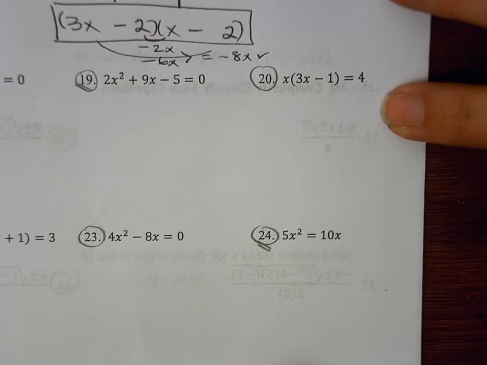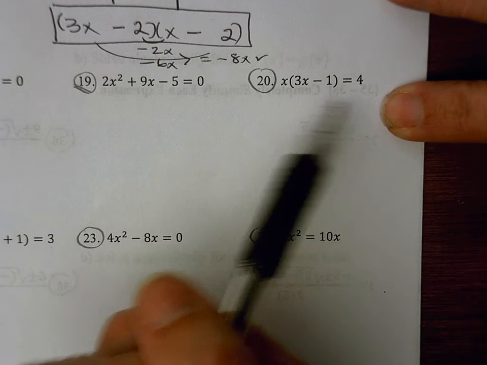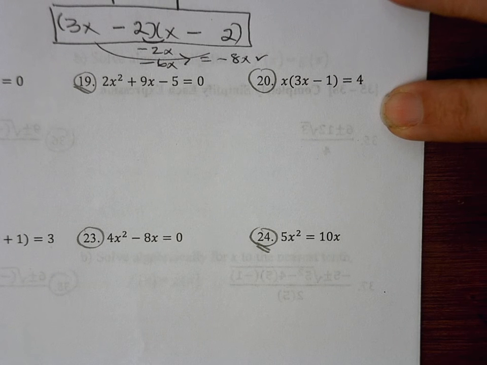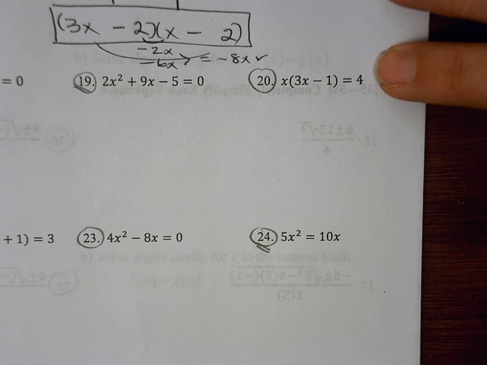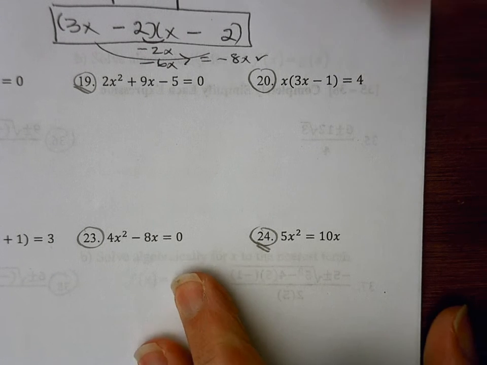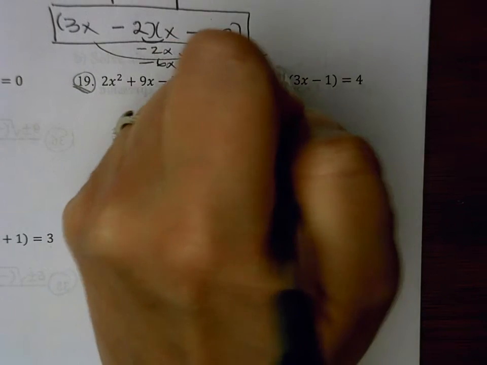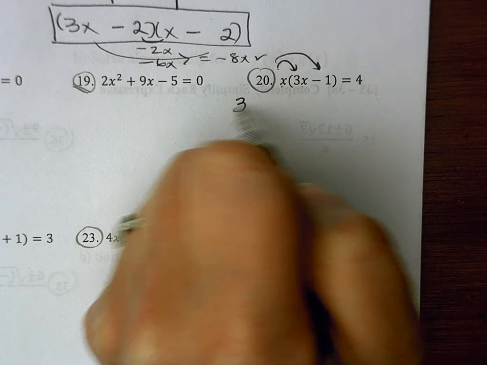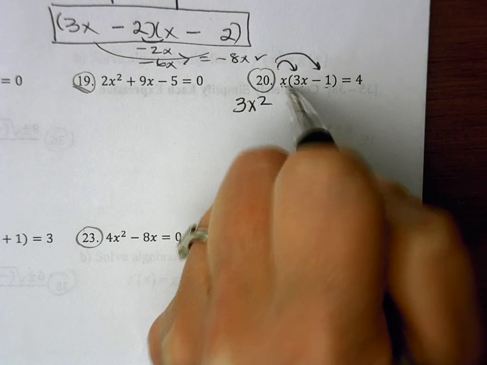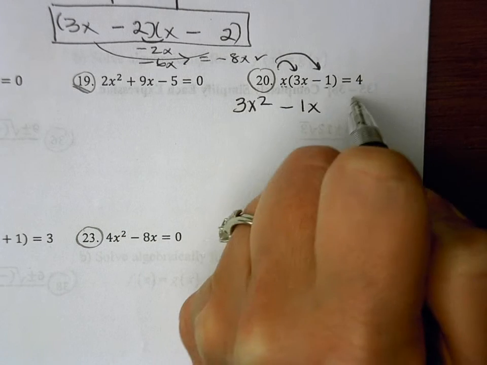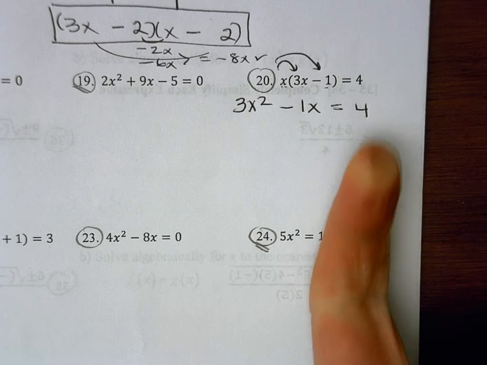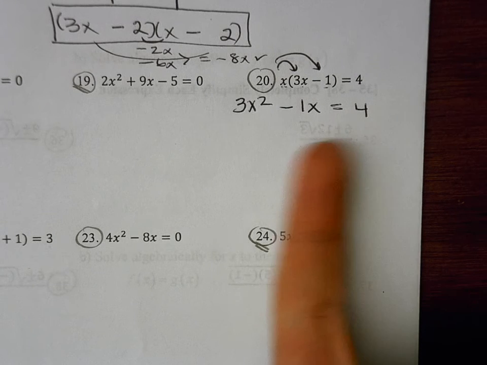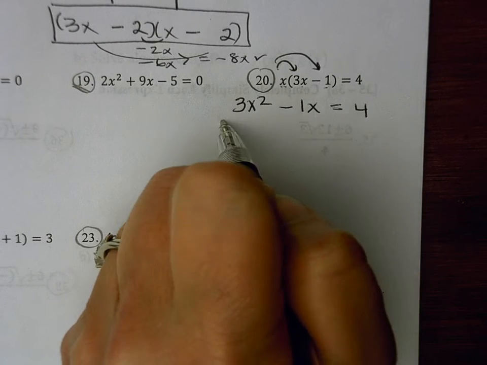Okay, so I'm going to take a look at question number 20 here. So I want to solve by factoring. So I need it to be equal to 0, and I need to distribute. So if there's terms to combine, I can. So I'm going to multiply x into both of those. So x times 3x, and x times negative 1, and then equals 4. So I need to make this equal to 0, so I'm going to subtract 4 over to the other side.